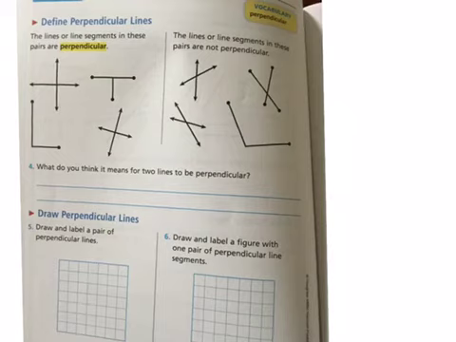And then you're going to draw your own pair of perpendicular lines. You don't have to worry about labeling it. And then draw and label a figure with one pair of perpendicular line segments. They can have more than one. So think about your shapes again. Circle, triangle, square, trapezoid, rectangle. Do any of those have perpendicular lines?